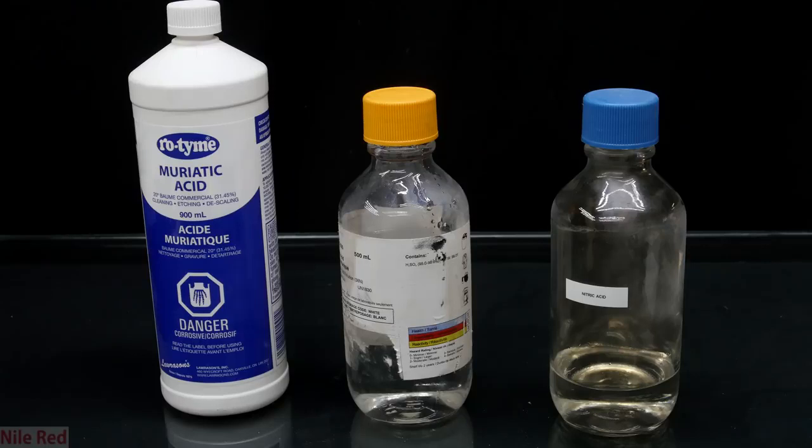These are the three acids that I'm going to be pouring on my hand. From left to right, we have muriatic acid, sulfuric acid, and nitric acid. I chose these three acids because they're the most commonly used ones in the lab.